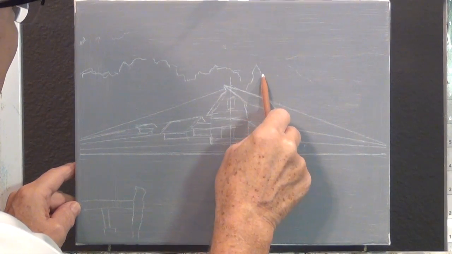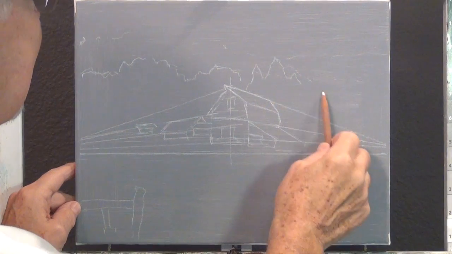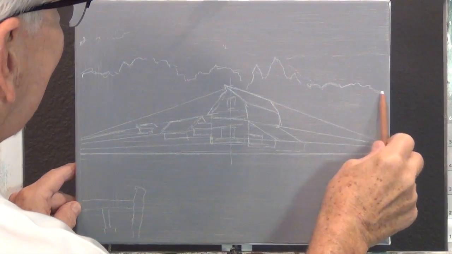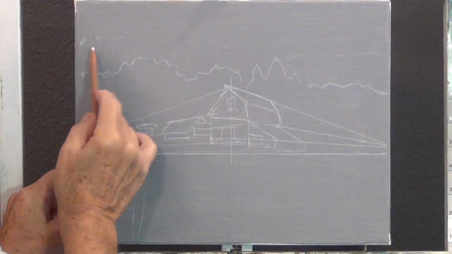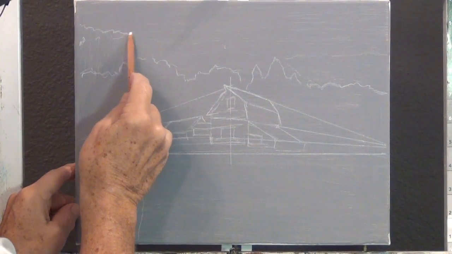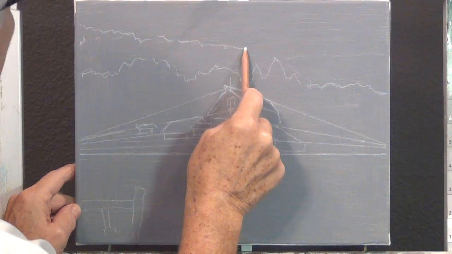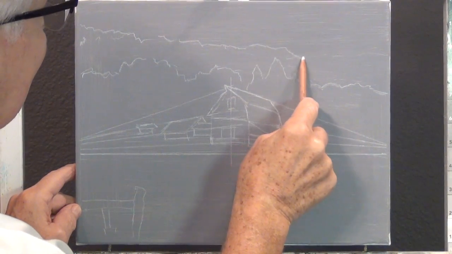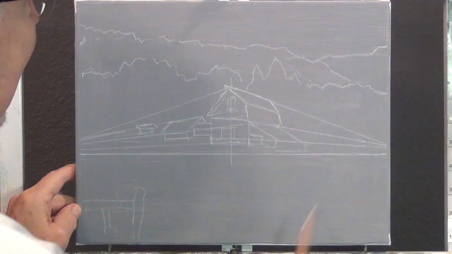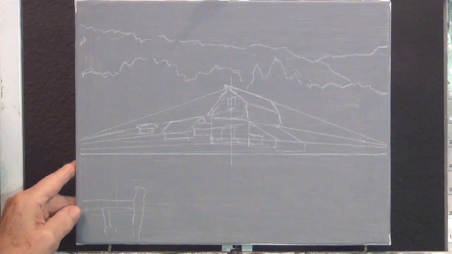So I'm going to try to mimic that and make these come over this way like that. And then there's even the mountain. The mountain behind it is pretty far back in the distance. And so I will be making it go this way, coming down here like this. And then there's even another mountain back here like that. So that's really all the drawing I'm going to do now.